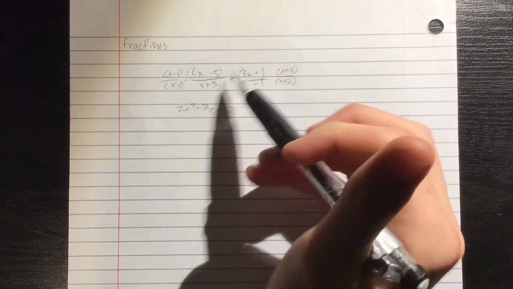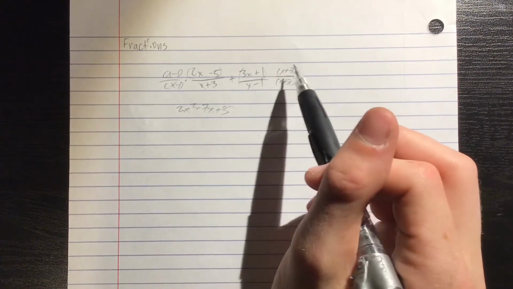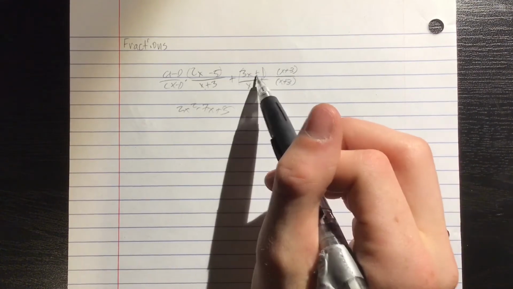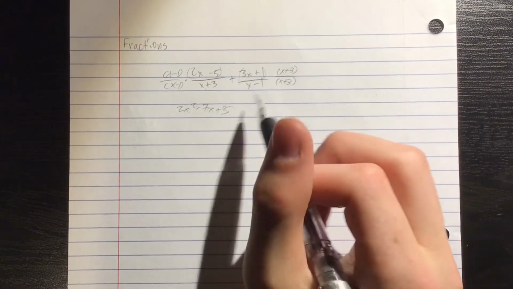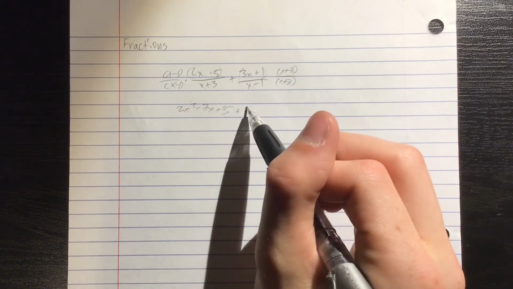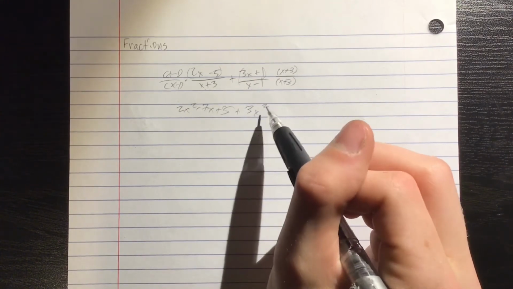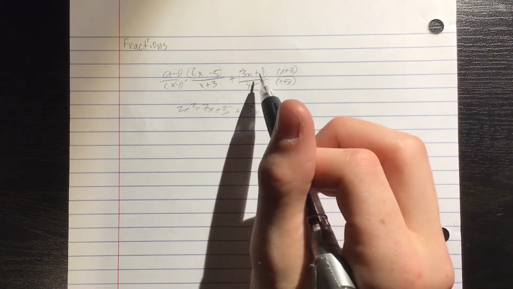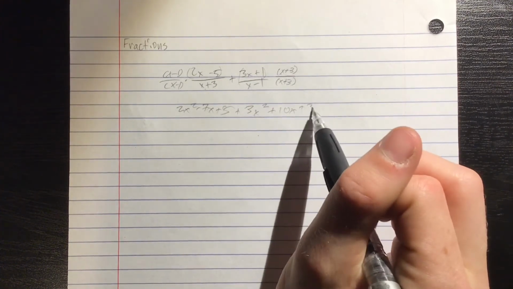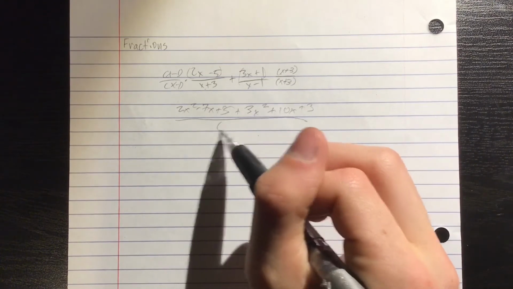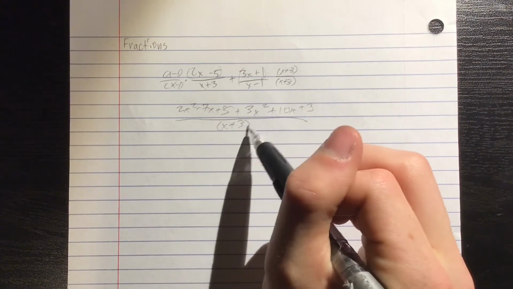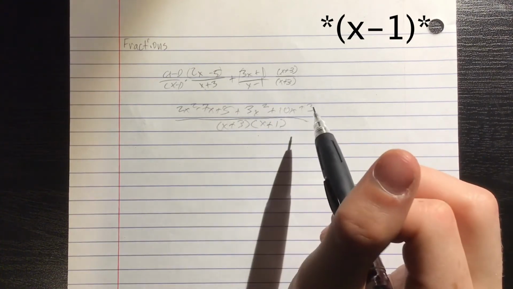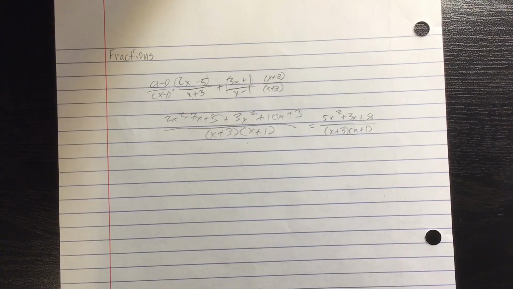And then over here we can do the same thing. So it's just 9 plus 1 is 10. 3x times 3 plus 1 times x is 9, or 10x. So we have plus 3x squared plus 10x. 3 times 3 is 9, plus 1 is 10, and then plus 3. And now we have all this over our common denominator that we figured out, x plus 3 times x plus 1. And we just combine like terms in the numerator, and we have our one fraction.